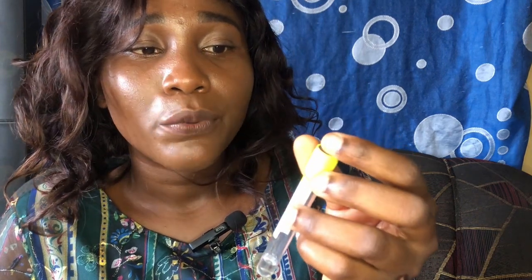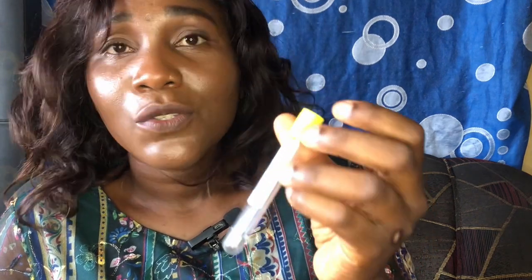You either call it a yellow top tube or a gold top tube. If you check inside, it has a gel, also used in chemistry. It's called a serum separator tube. Once you add your blood sample to it and leave it to stand, you would get your serum.